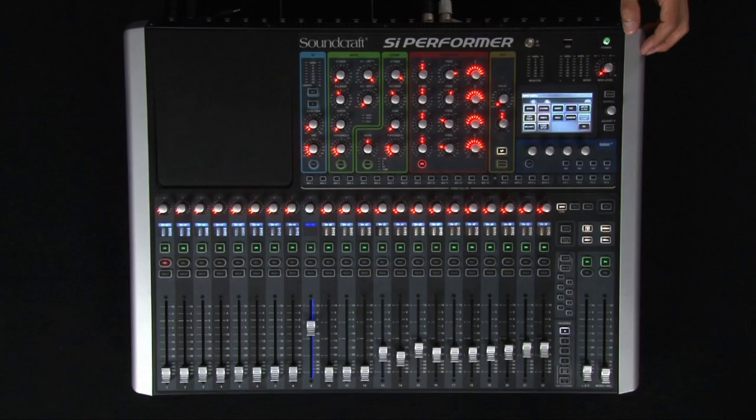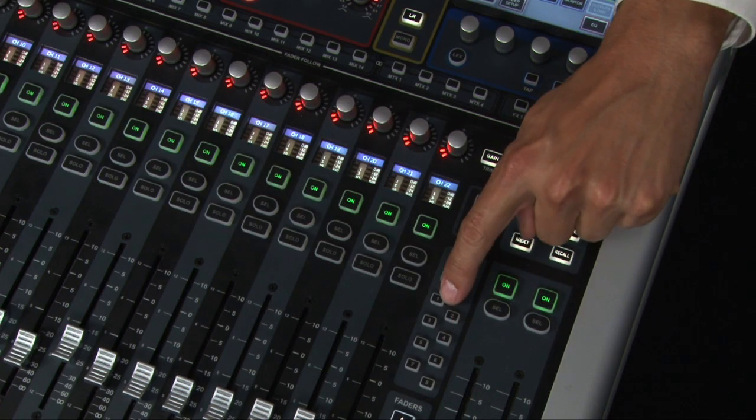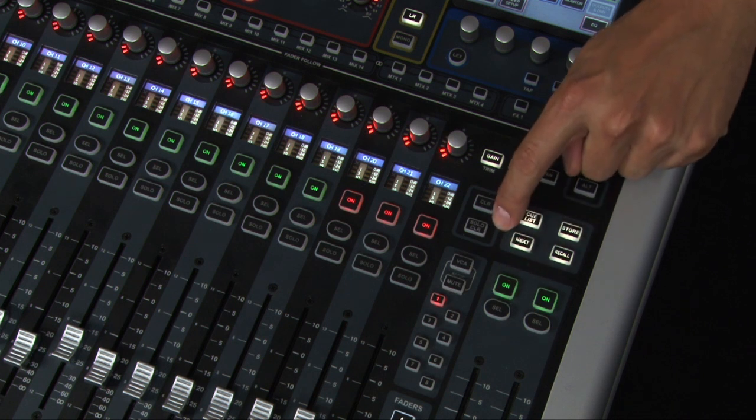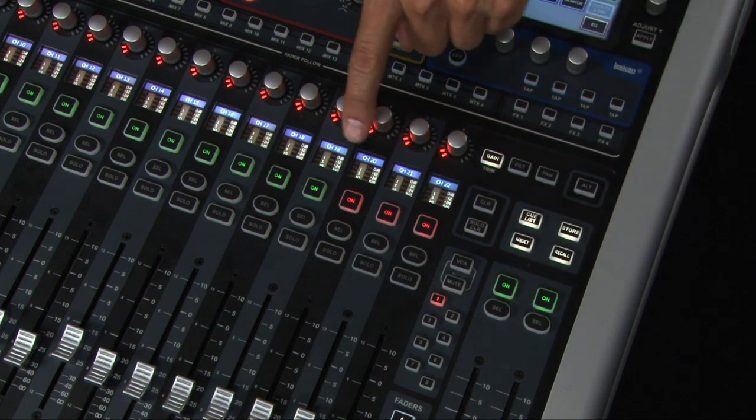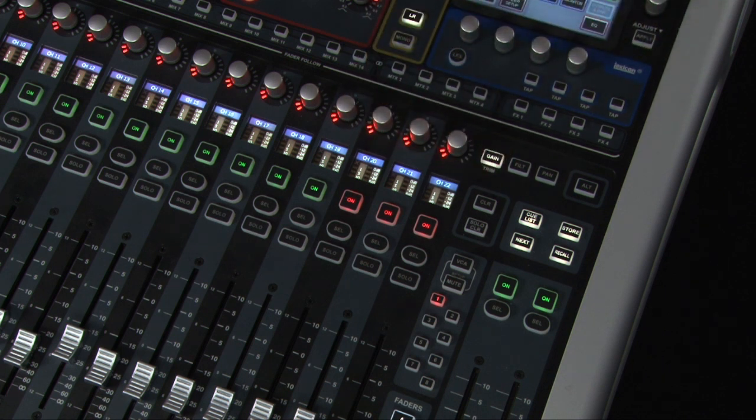When you're not in setup mode, these 8 keys act as the mute masters, and you push the key to mute the slave channels. Any channels muted by a VCA or a mute master have their on keys lit red to indicate a remote mute status.